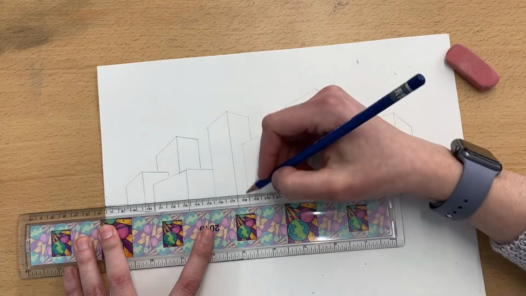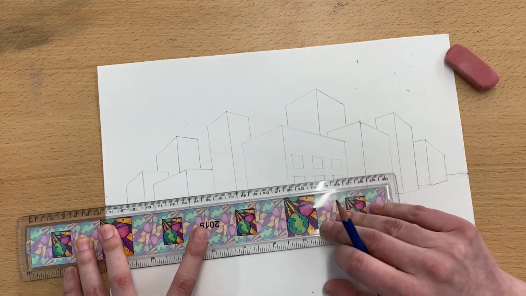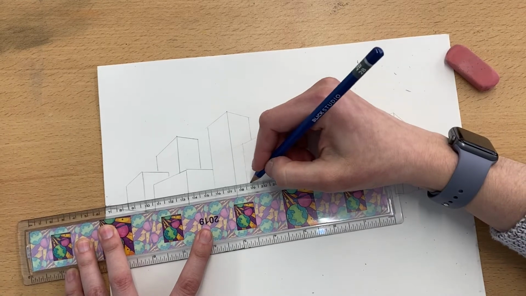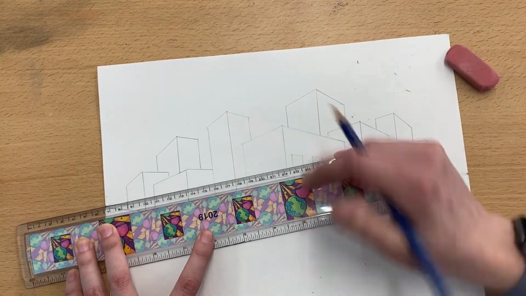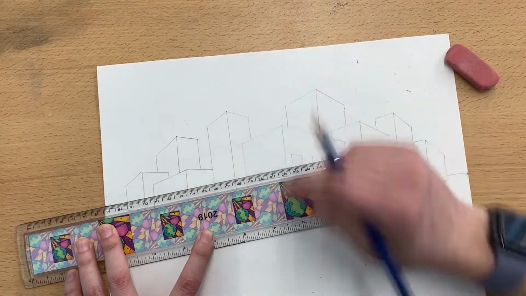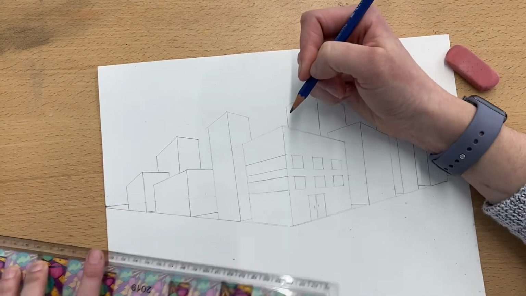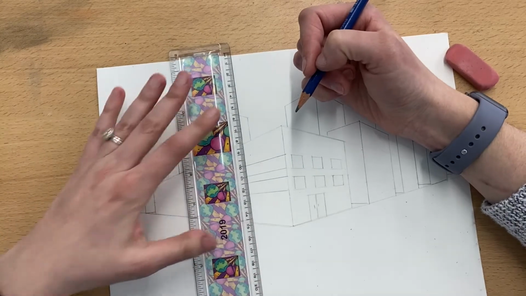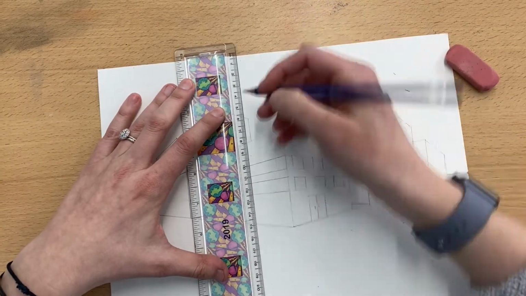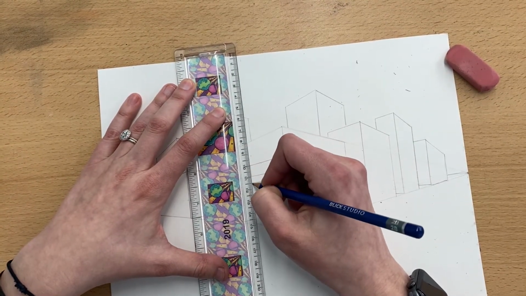All right, so again, I'm gonna draw a bottom and a top. And since I have the ruler out for this, I'm gonna go ahead and do my second row of windows as well. Okay, and then I think I'm just gonna do 2 windows on this side because this one is narrower than my first one.